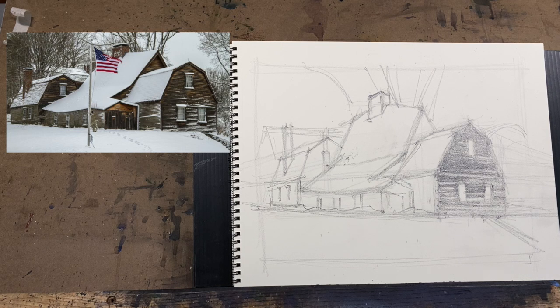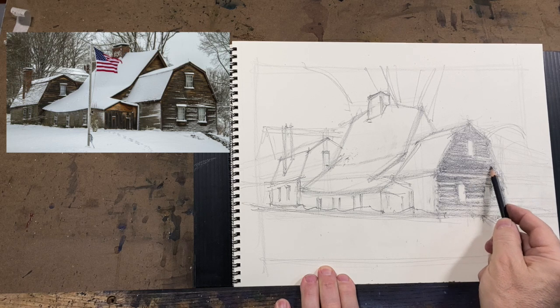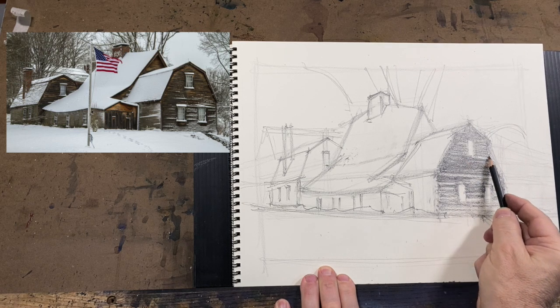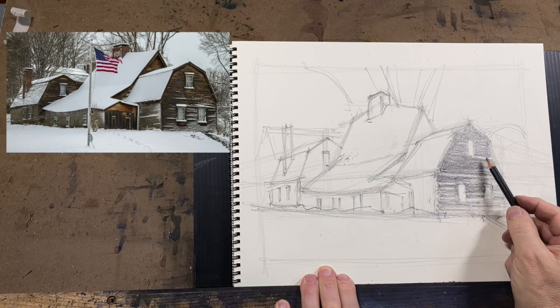And I'm starting to see a little pattern here that I like, and will probably build up on all the way to the end of the drawing.